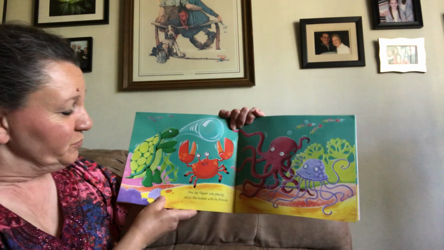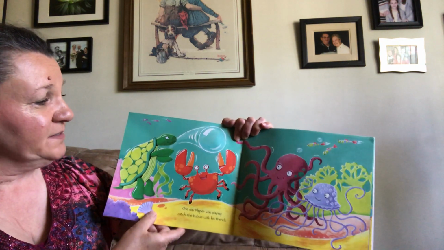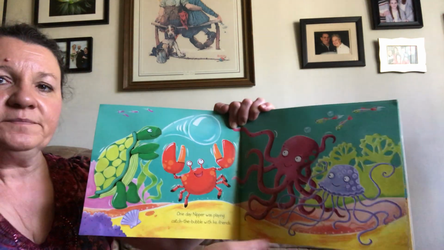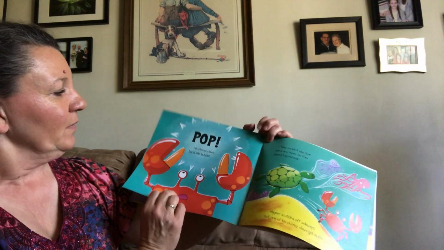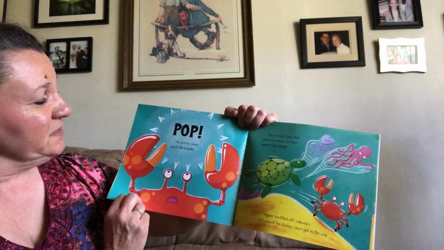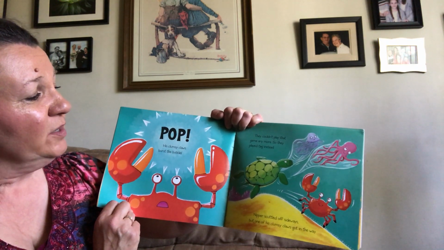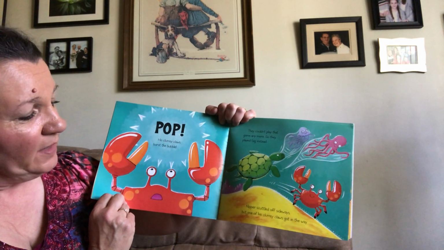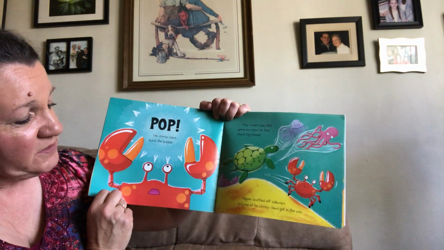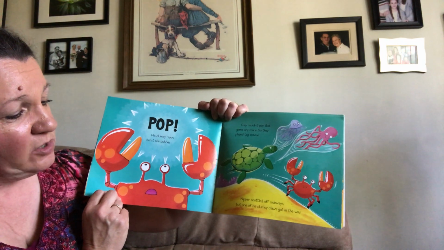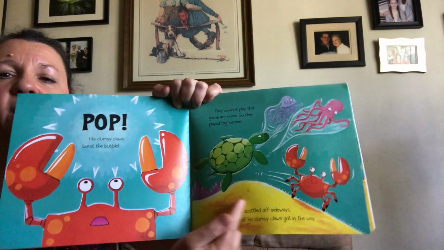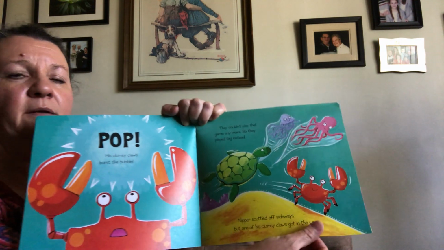One day, Nipper was playing catch the bubble with his friends. Okay, there it is right there. Pop! His clumsy claws burst the bubble. They couldn't play that game anymore, so they played tag instead. Nipper scuttled off sideways, but one of his clumsy claws got in the way. Uh-oh, what do you think's going to happen?